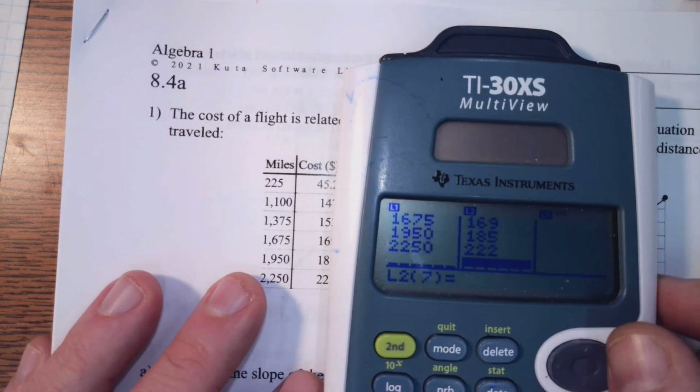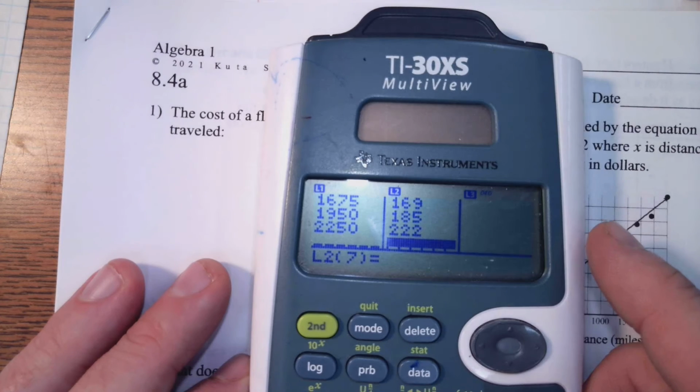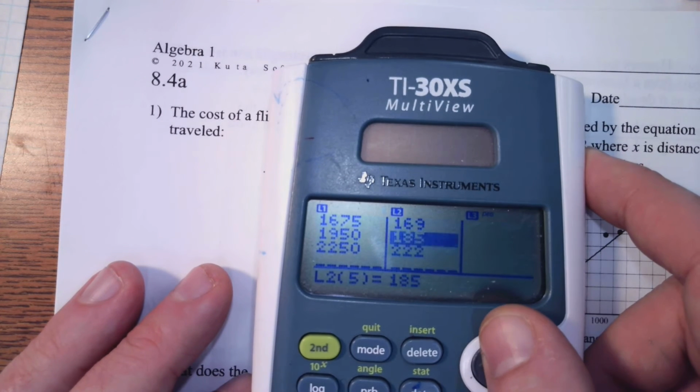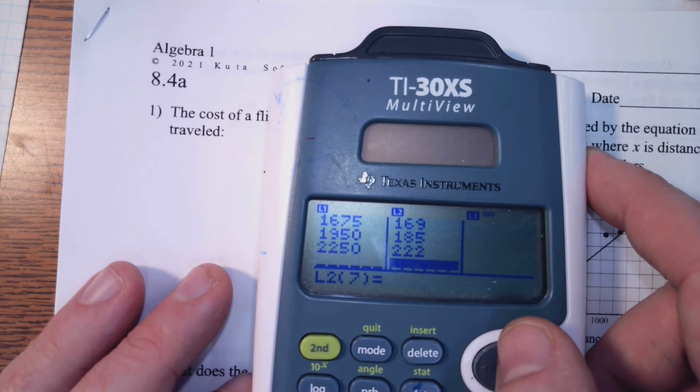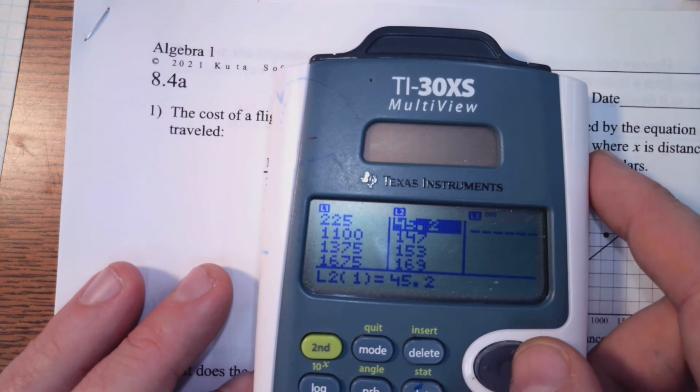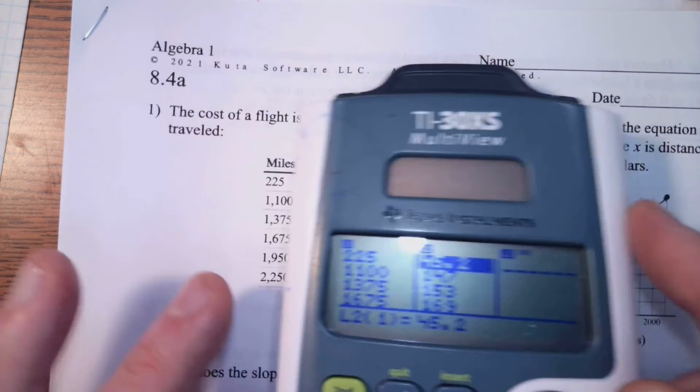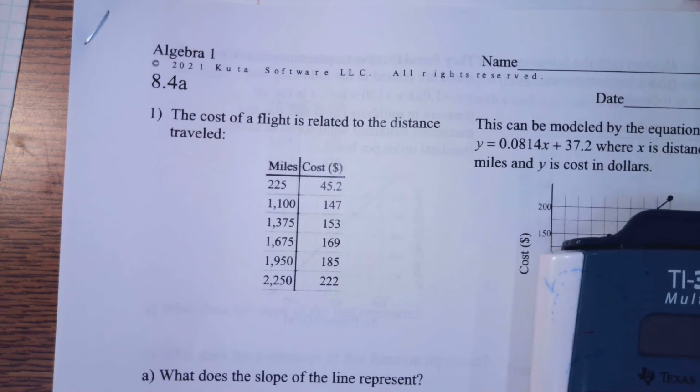Okay. I think I got mine right where I see how I typed in both columns. I typed the first column all the way through, and then I typed the second column all the way through. So go ahead and do that, and I'll show you what to do next.